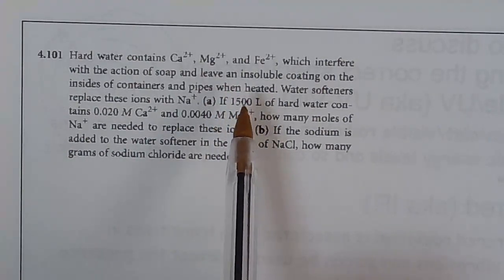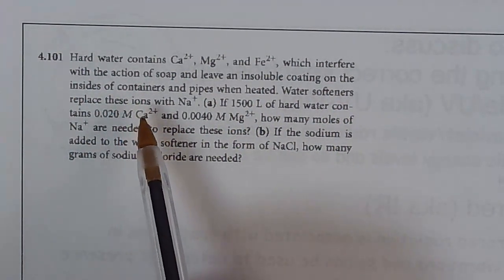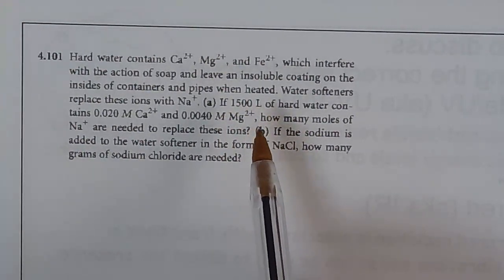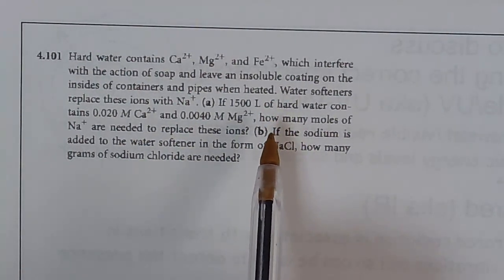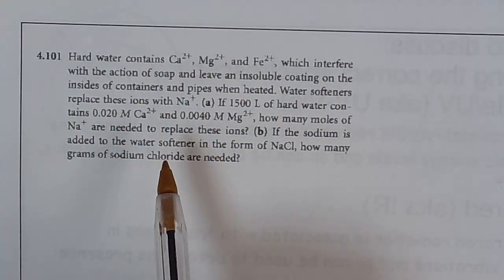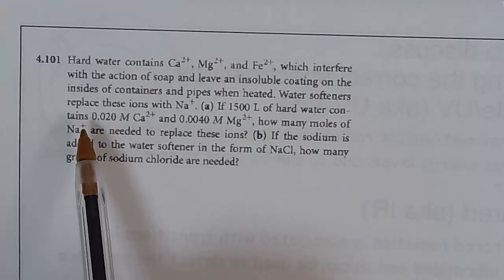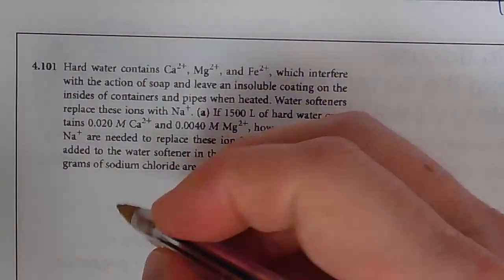It asks you if 1,500 liters of hard water contains 0.02 moles of calcium and 0.0040 molar magnesium. How many moles of sodium are needed to replace these ions? Okay, so there's some math that's going to have to take place here. Now, let's talk about doing the math to work through this. One is if we're going to replace, let's say we're going to replace the calcium. Let's talk about that.